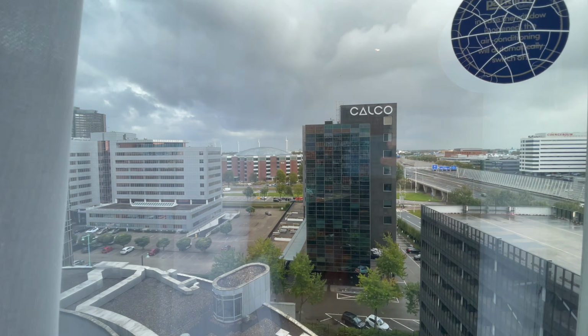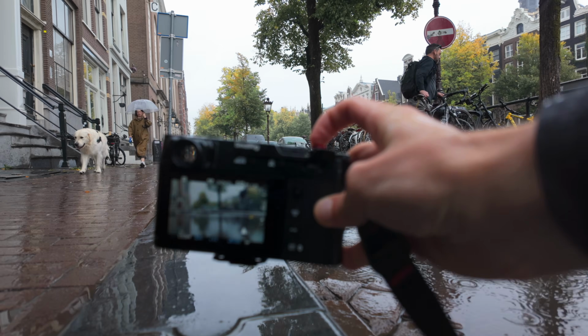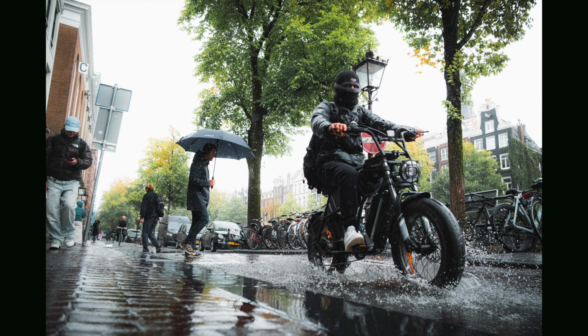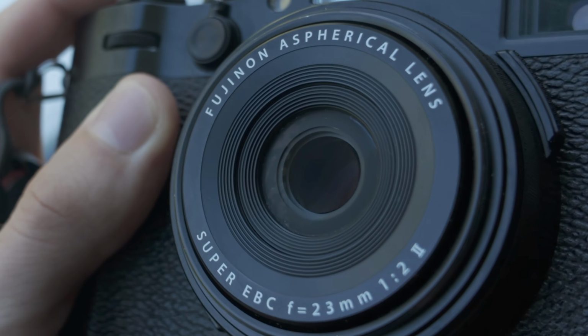So recently, for instance, I've been shooting a lot in Amsterdam and Den Haag. If you've ever been to the Netherlands, you know that it tends to be quite grim even during the day because you have a cloudy, dark, overcast sky and you have a lot of rain. But if you shoot everything at f8 and be there, then you also make that aperture hole incredibly small.